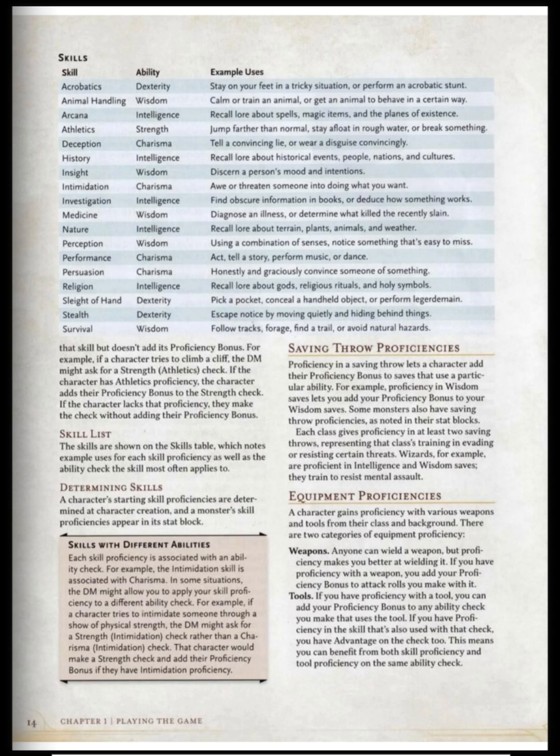For example, if a character tries to climb a cliff, the DM might ask for a Strength Athletics check. If the character has Athletics proficiency, the character adds the proficiency bonus to the Strength check. If the character lacks the proficiency, they make the check without adding the proficiency bonus.